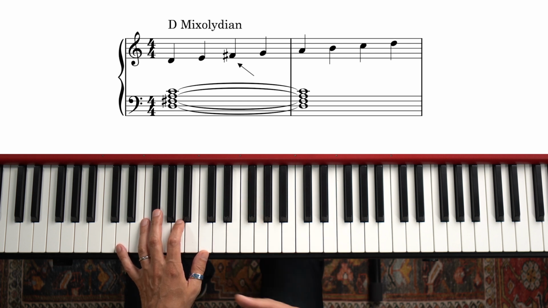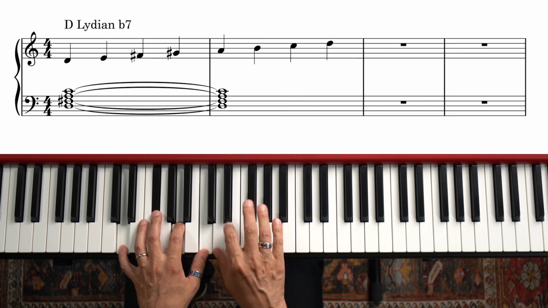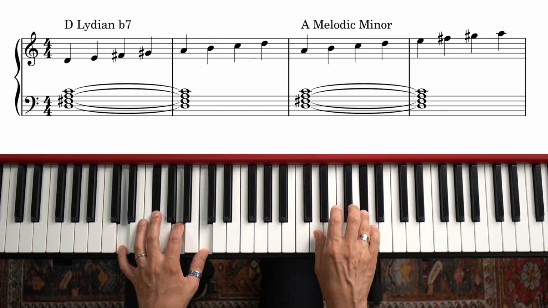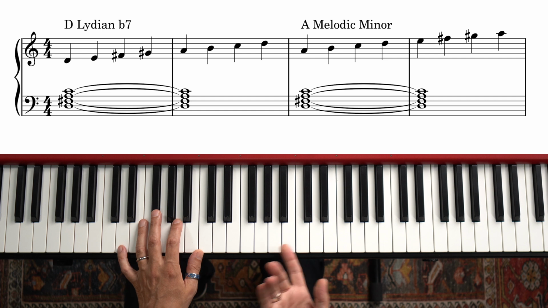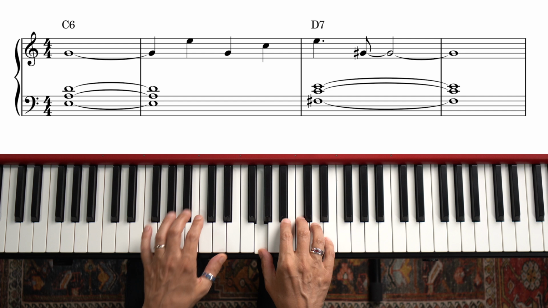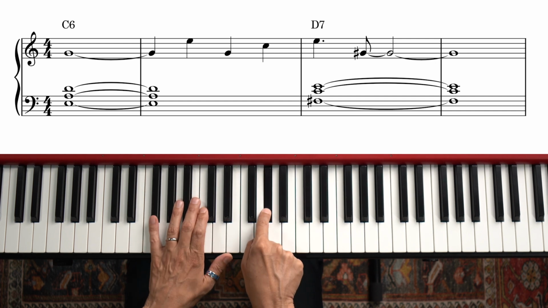A more interesting and probably more common scale choice for the D7 chord would be Lydian flat 7, which is the same as A melodic minor. And that adds another chromatic note, G sharp. Talk about a money note. Check out the melody of the song. The G sharp is the most characteristic note in the whole song, the signature note, if you will. It's already really prominently introduced in Duke Ellington's intro.